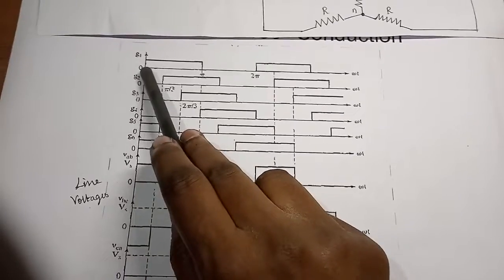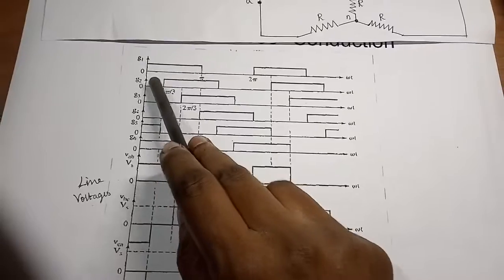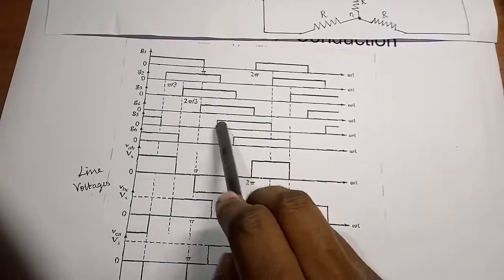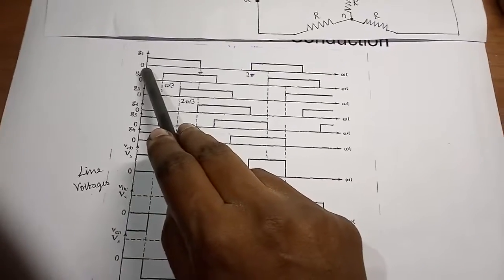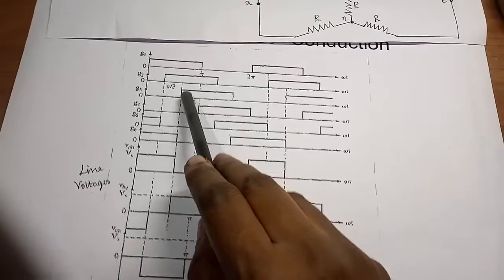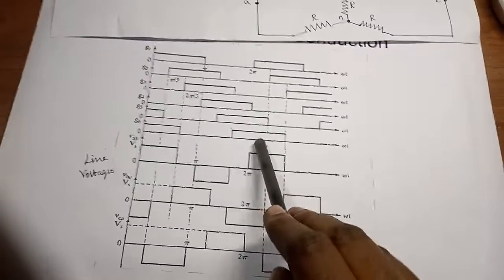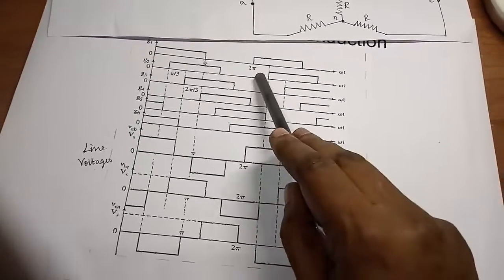Here I can see that the first switch starts from 0 and conducts for 180 degree, and the interval between each and every switch will be 60. That is, once switch 1 is turned on, after 60 degree the second will be turned on, after 60 degree the third one, and after 60 degree the fourth one. Like that it goes on up to 6 switches. Again the cycle will start.